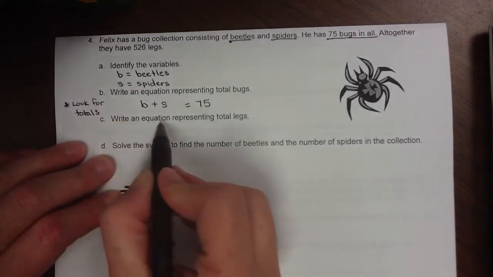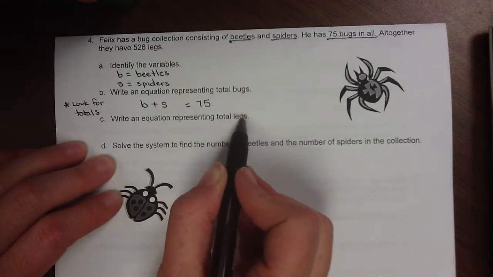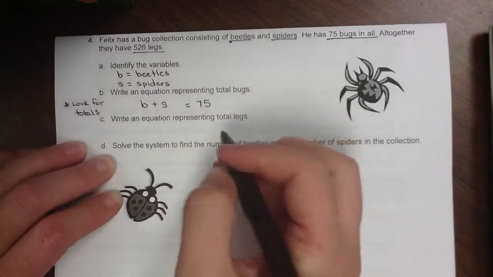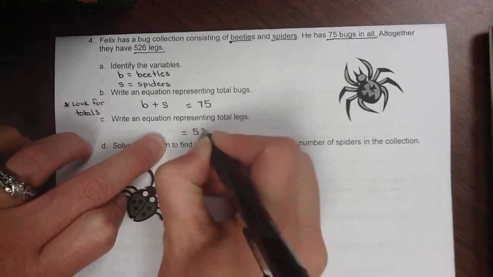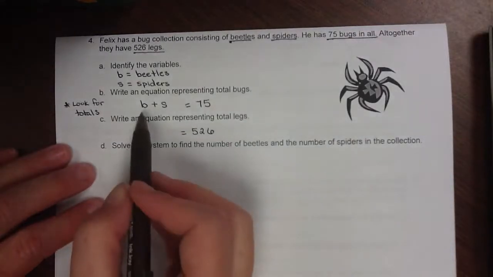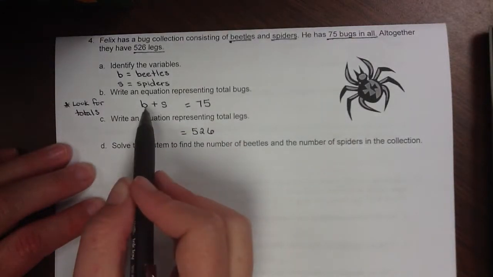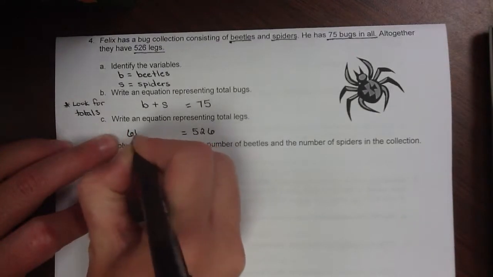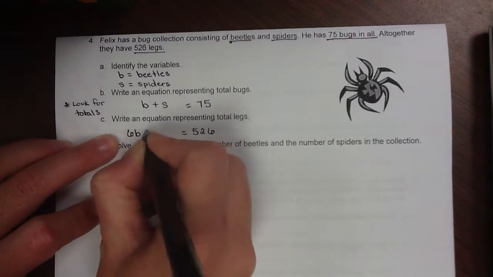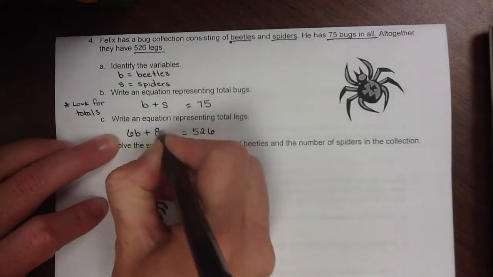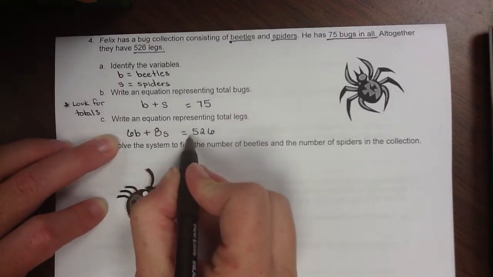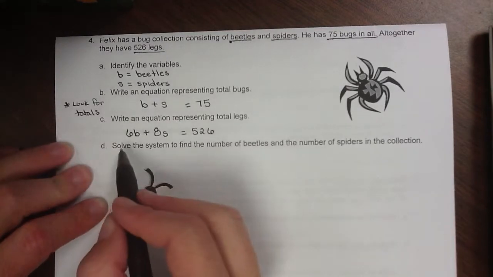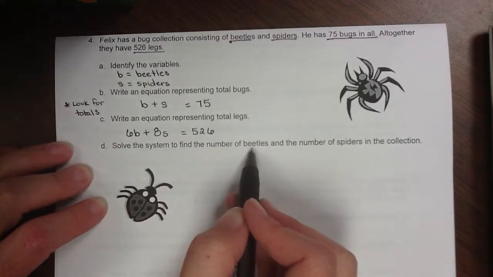The second one says, write an equation representing the total number of legs. Well, altogether, they have 526 legs. So I know that this is going to equal 526. But I can't just count beetles plus spiders, because beetles don't just have one leg. They have 6. So I would put 6 legs per beetle, plus, I'm hoping you know this, 8 legs per spider, should give me a total of 526 legs. Then the bottom part says, solve the system to find the number of beetles.